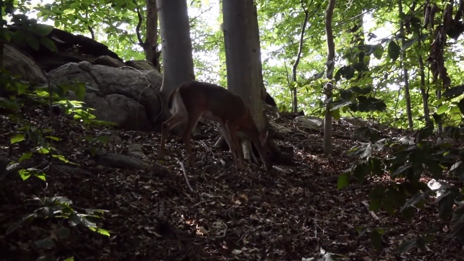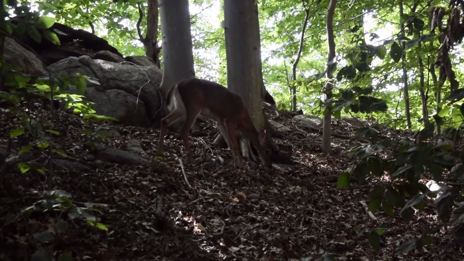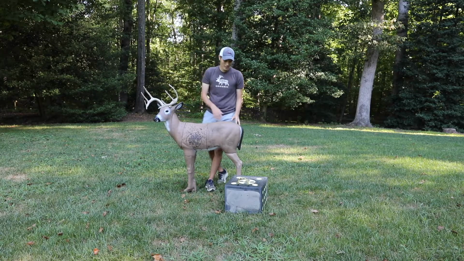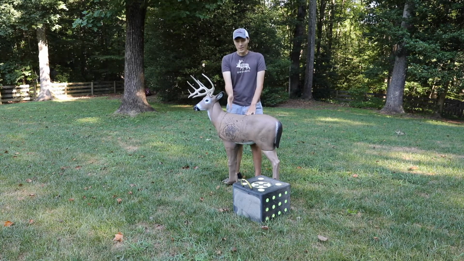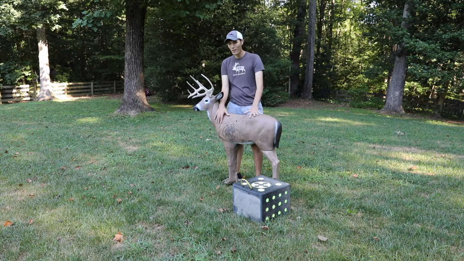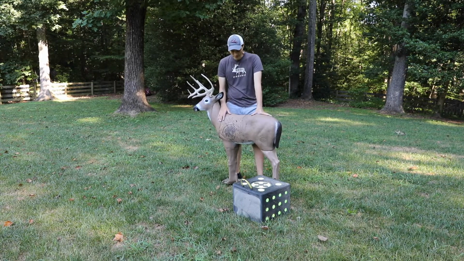The other angle that we'll talk about is called the quartering away. And I'm going to move the cameras so you can kind of get a picture of what that would look like. So now what you're looking at is a quartering away angle, where the back of the deer is kind of towards you and the head is kind of facing away from you.